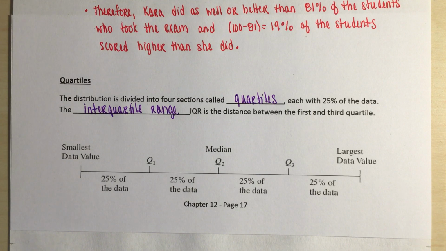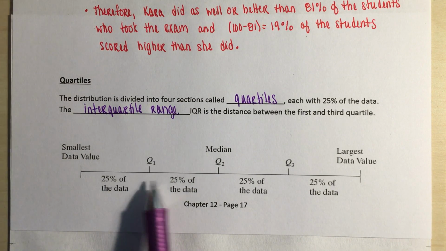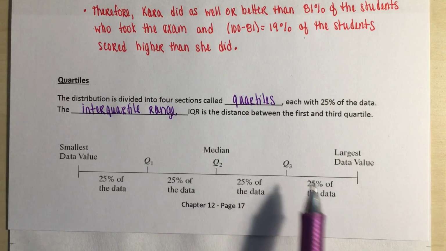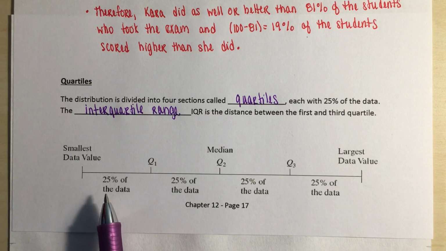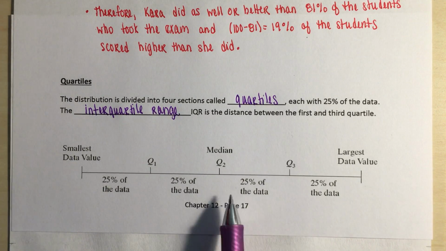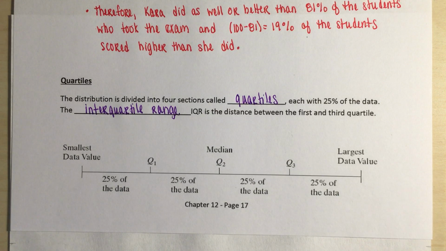So when we're looking at this, we see 3 values, Q1, Q2, which is the same as the median, and Q3. Those 3 values split our data into 4 areas, those 4 areas being our quartiles. So the prefix tells us that we're splitting our data set into 4 different groups.